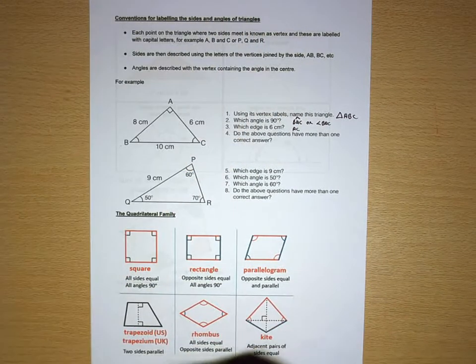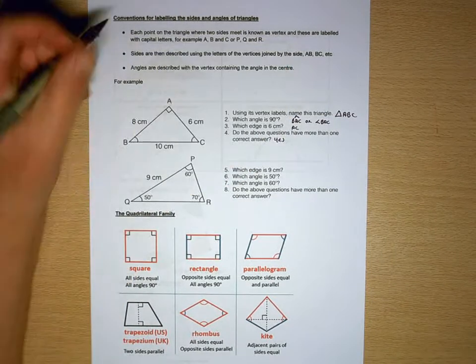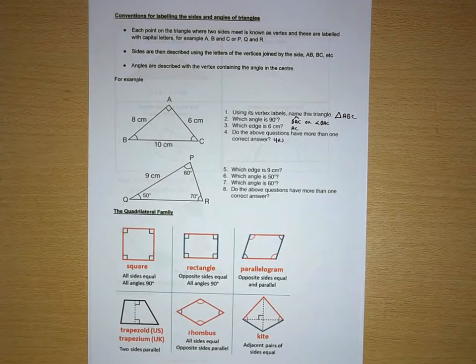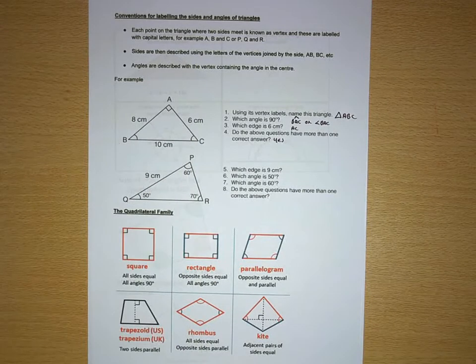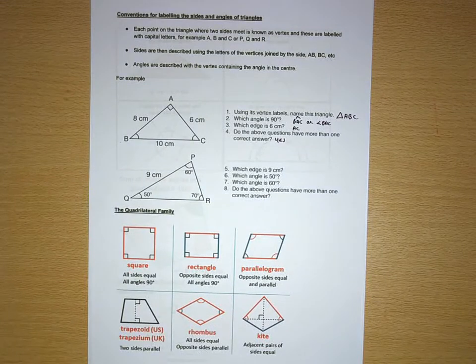And do the above questions have more than one correct answer? Well, yes they do. For question 1, I've called it triangle ABC, but it could be BAC or CAB or CBA. It doesn't matter, we just tend to write it in alphabetical order.